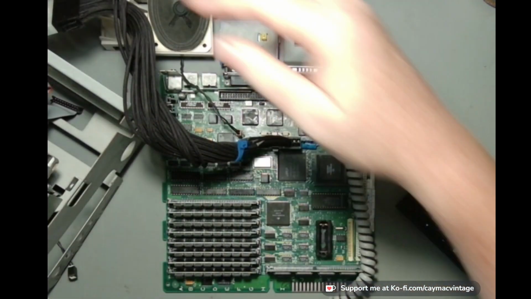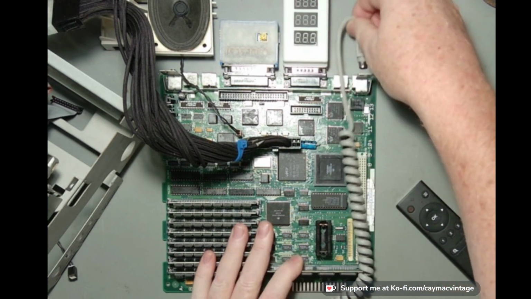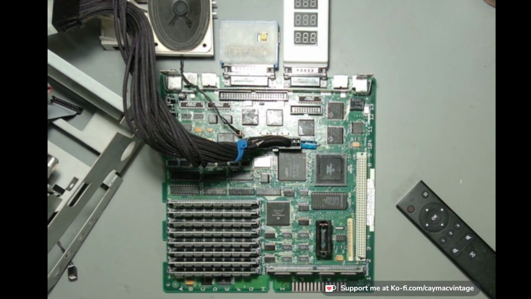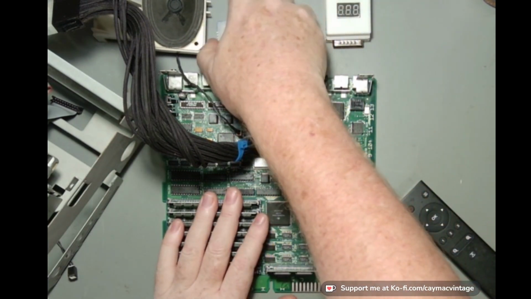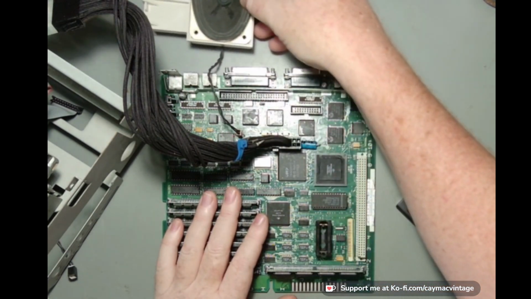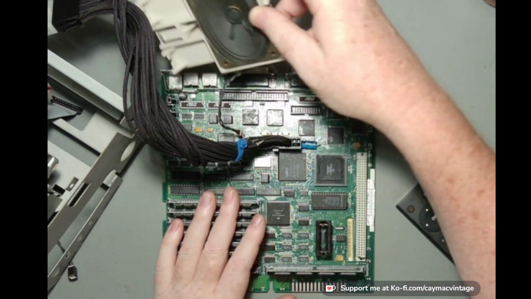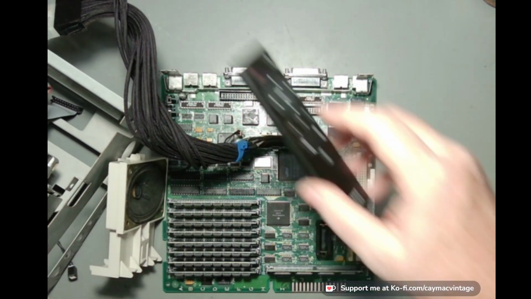Okay, so I'm happy with this board, but I'm gonna do the next test. Move the speaker to over there.